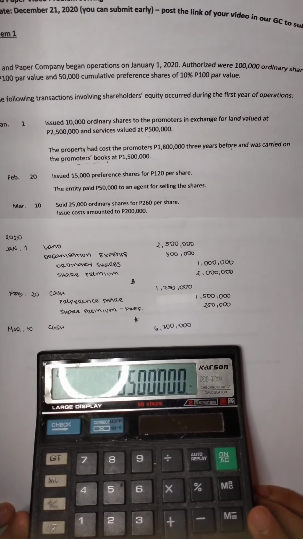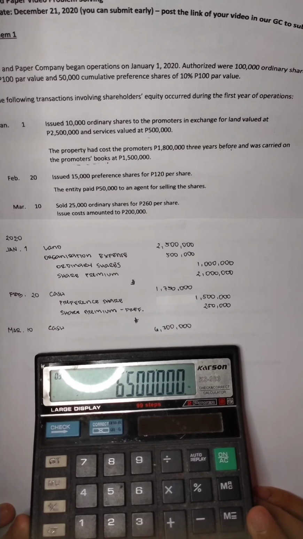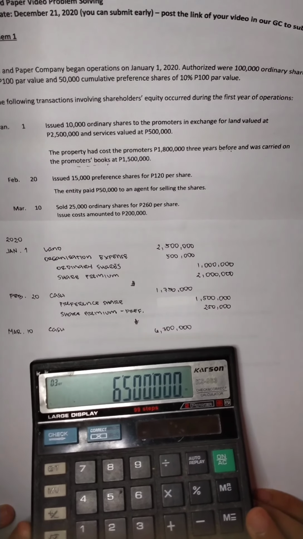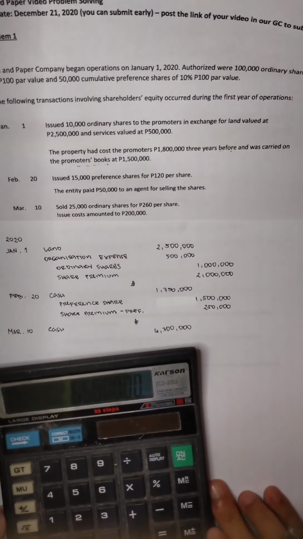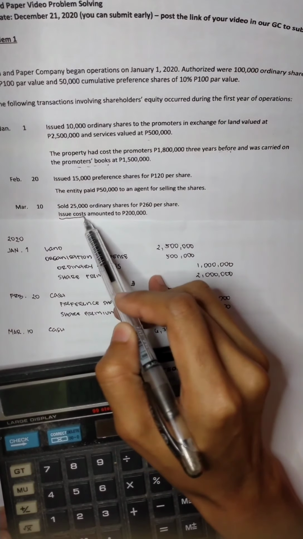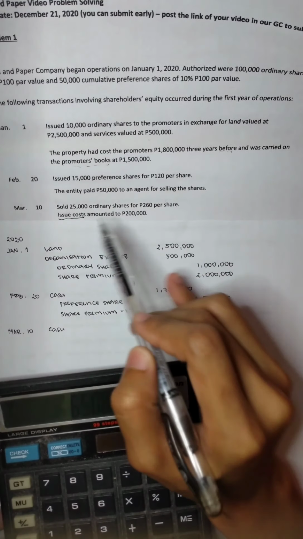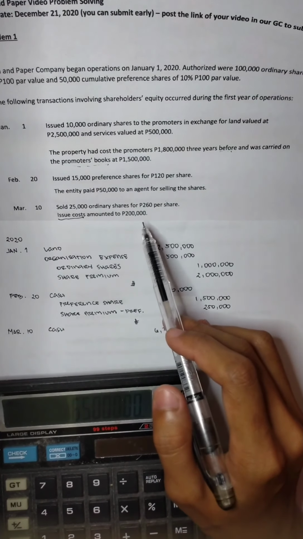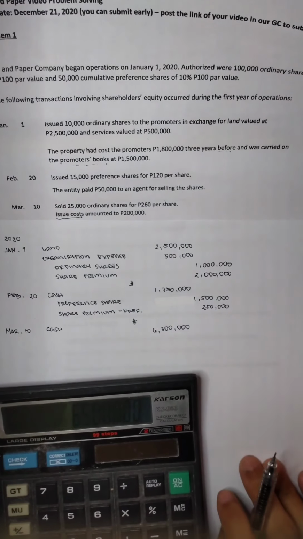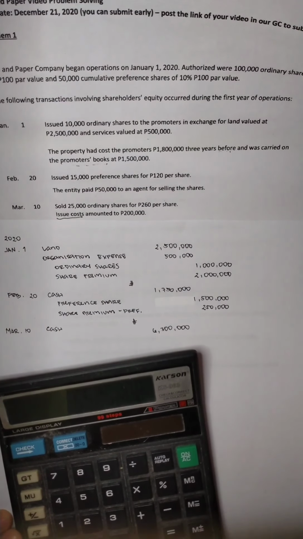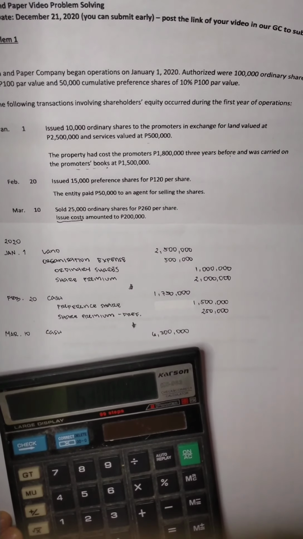Bakit 6,300,000 lang yung nakasulat sa akin? Yung total naman pala 6,500,000. Kasi sabi dito, issue cost amounted to 200,000. So, i-deduct natin yung 200,000.